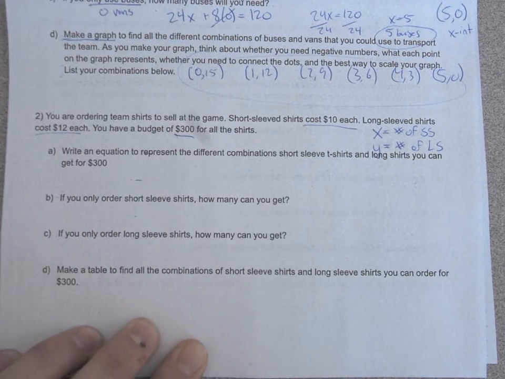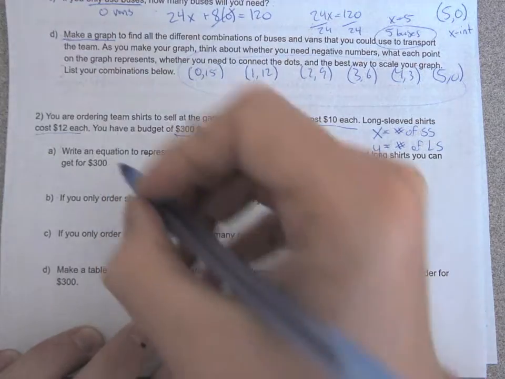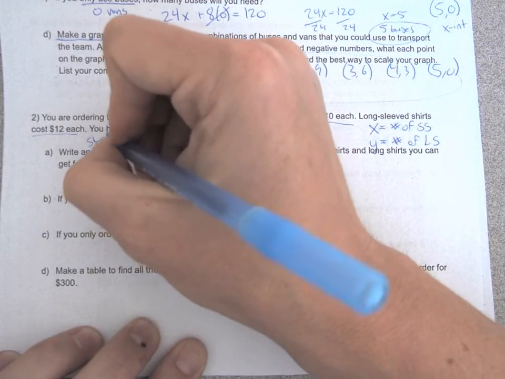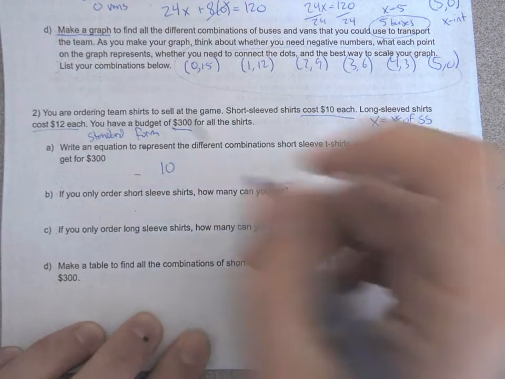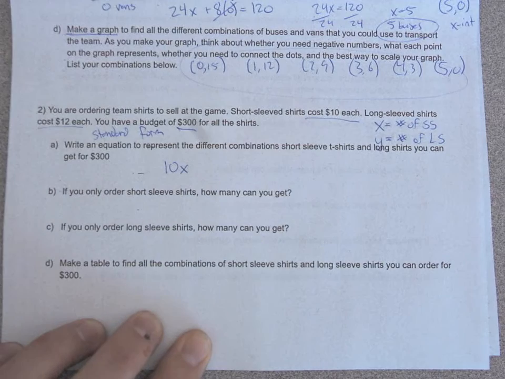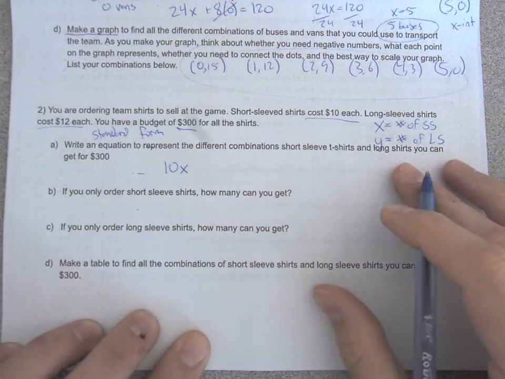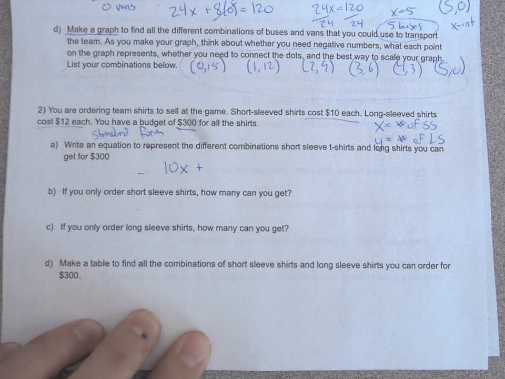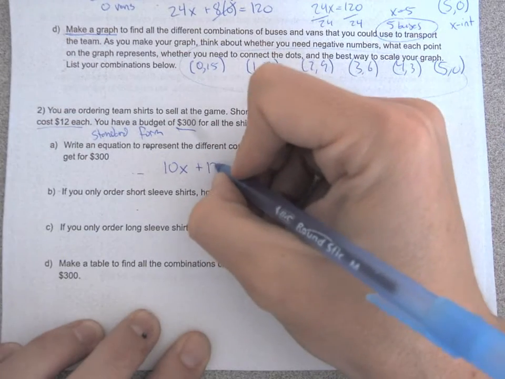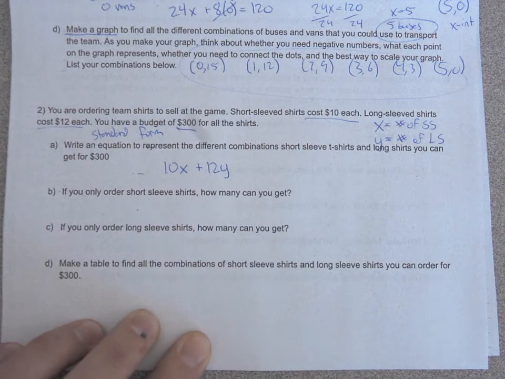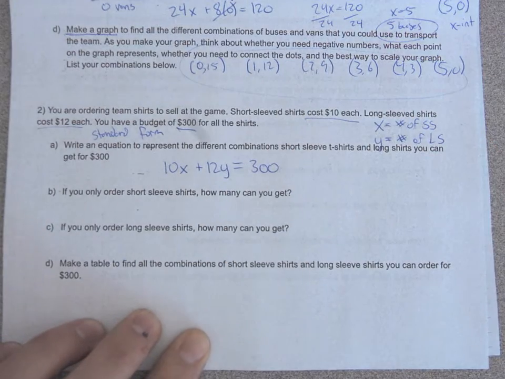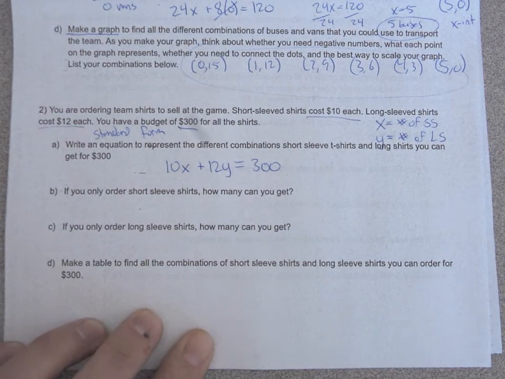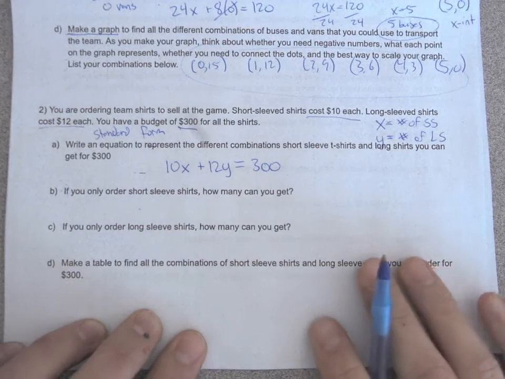So if I'm going to write this in, it says write an equation, we're going to use standard form. Okay, so $10 a shirt times the number of short sleeve shirts will be the amount of money I'm spending on short sleeve shirts alone. I have to add that to the amount of money I'm spending on long sleeve shirts, which will be $12 for each of those. I just don't know how many. I do know, though, that it should equal $300 because I don't want to spend any more than $300. That's my budget. So this is my standard form equation.